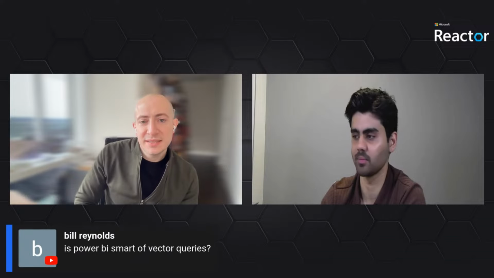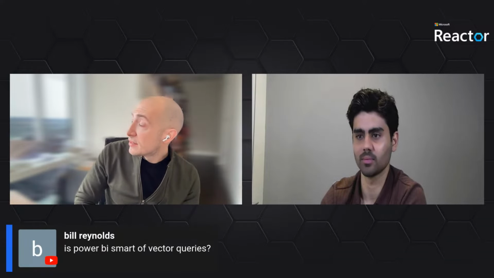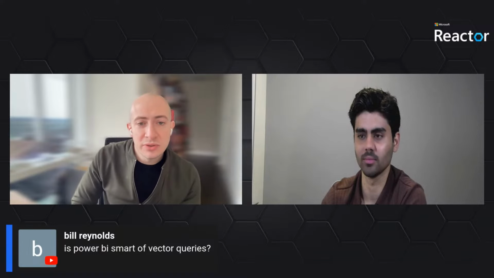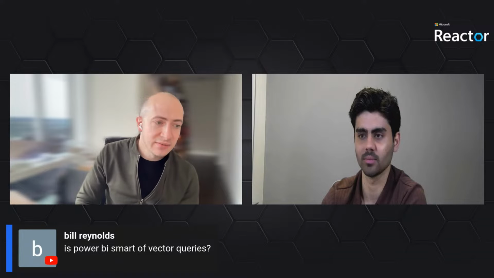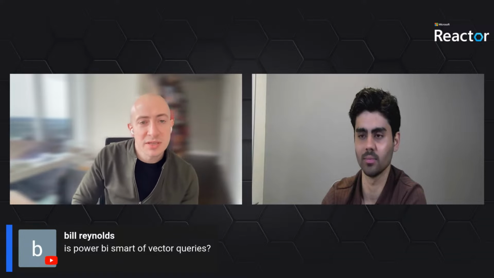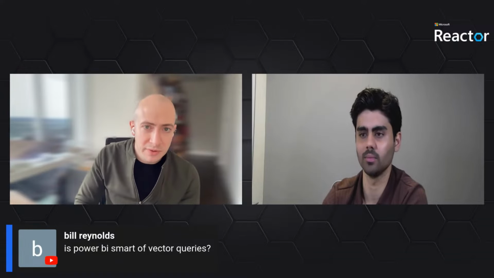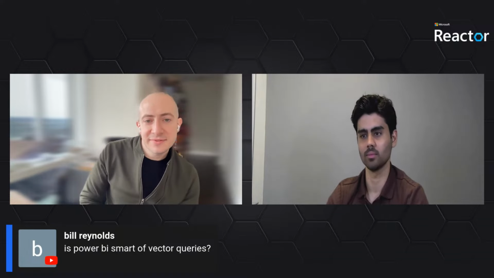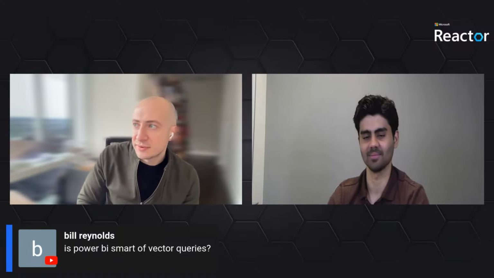Is Power BI smart about vector queries? I believe that whatever data source you hook up Power BI to, if it has a vector search capability, you should be able to construct some sort of query or view to power your Power BI dashboard. I haven't tried it myself, but there really shouldn't be anything prohibiting you if you can already construct regular queries using Power BI.